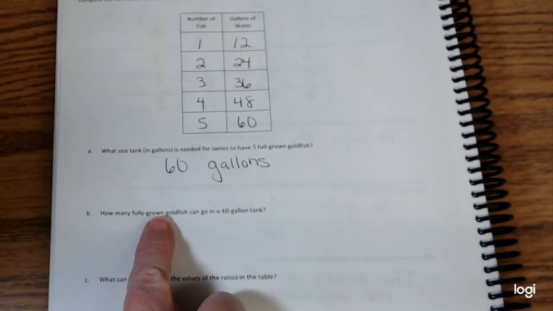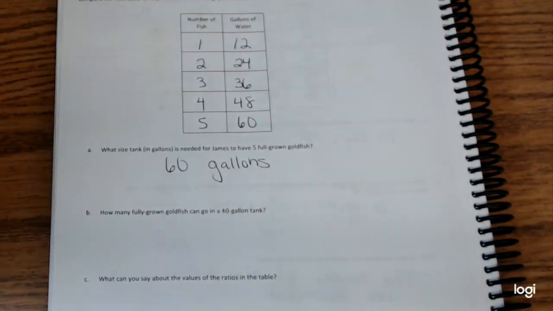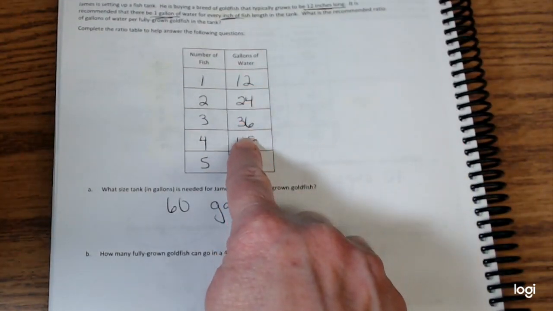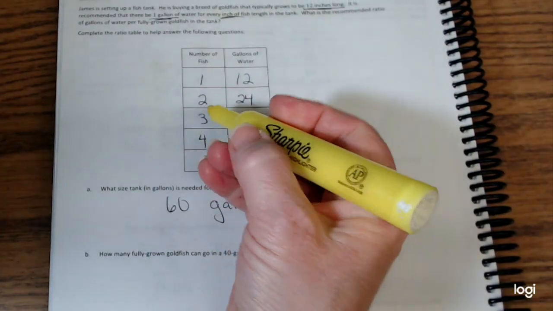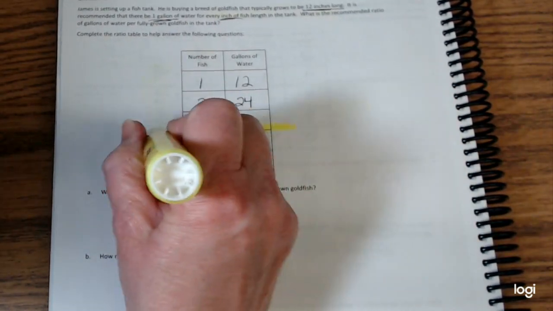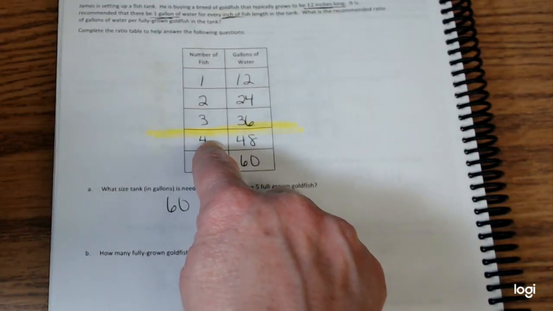How many fully grown goldfish can go in a 40-gallon tank? All right, where's 40 gallons? Oh, it's not on here. But I do know 40 comes between 36 and 48. So I'm going to use my highlighter, and I'm going to say, well, I know it comes between here. Well, that's kind of between 3 and 4.